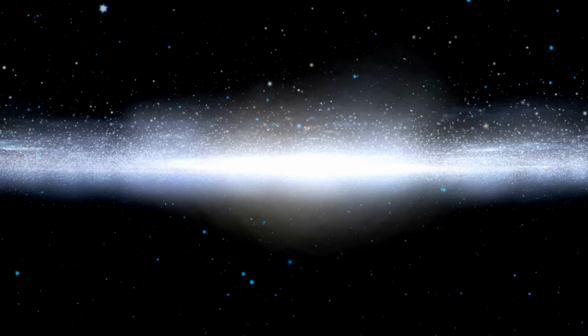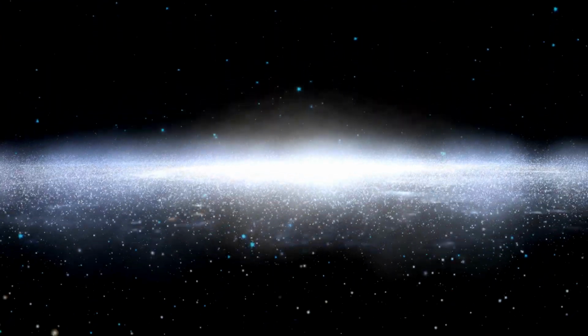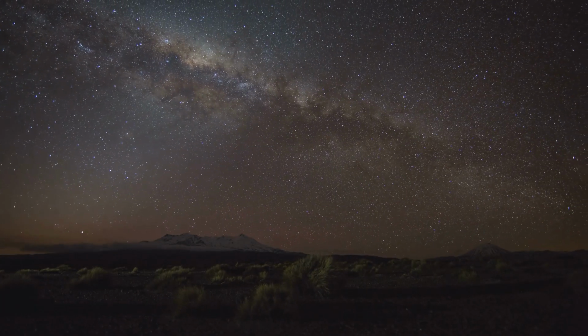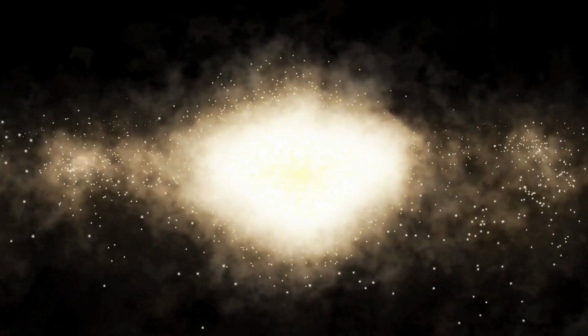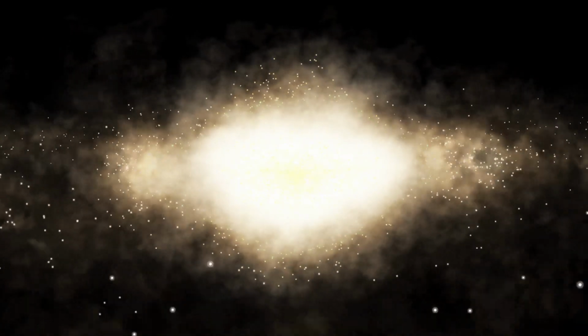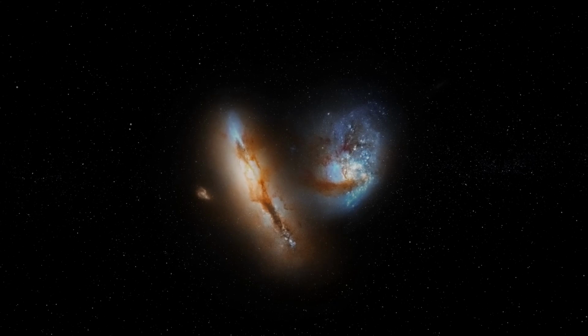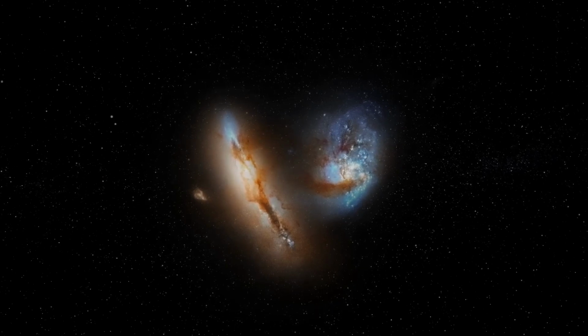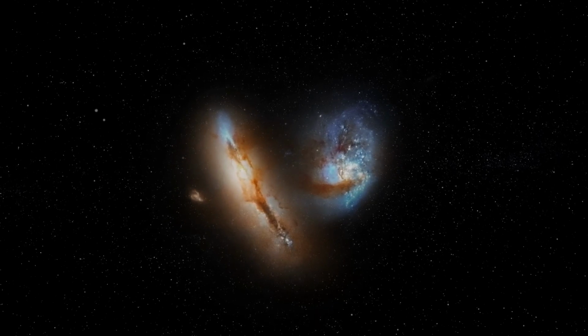Milky Way. One surprising discovery is that the Milky Way's disk is not a flat, static plane. It actually ripples and wobbles, likely due to past collisions with smaller satellite galaxies like the Sagittarius dwarf galaxy. These gravitational interactions send shock waves through the disk, causing oscillations that can last for billions of years.